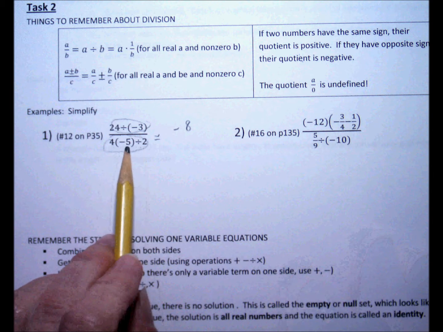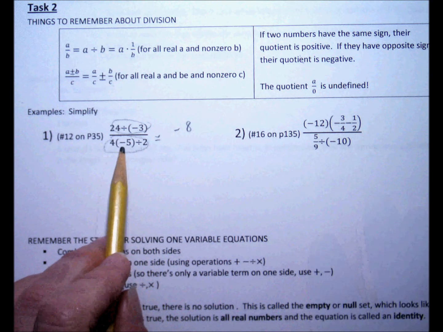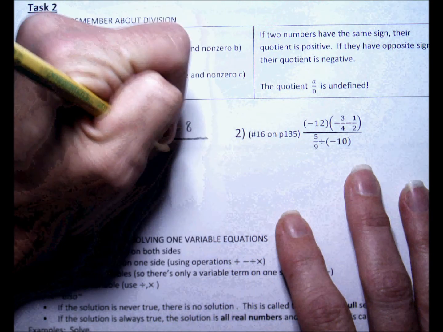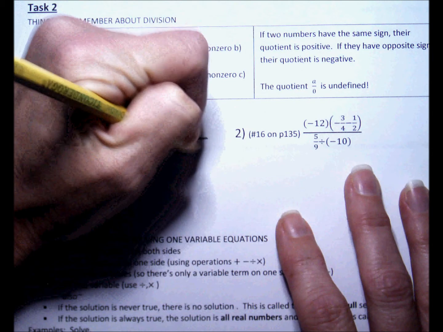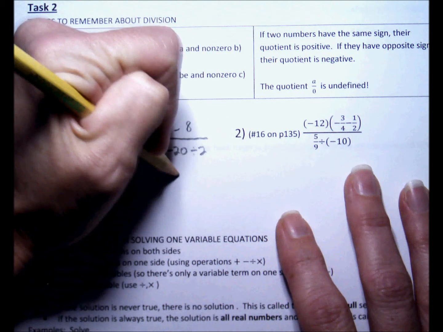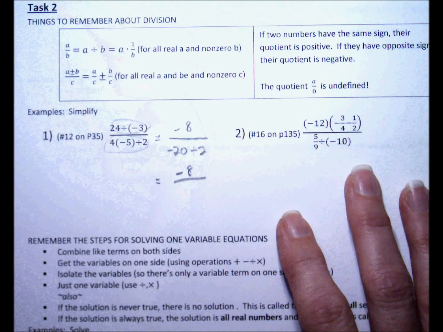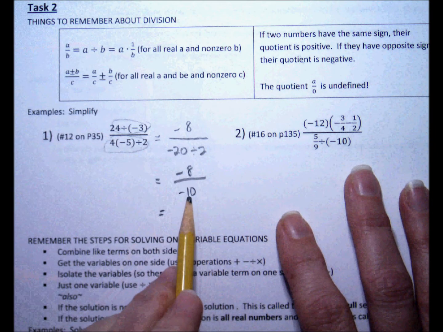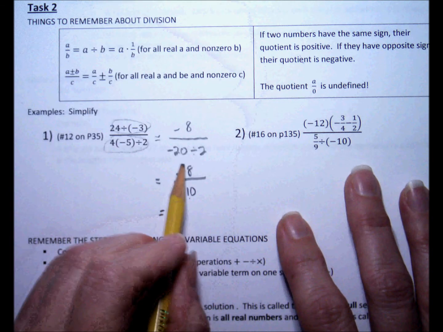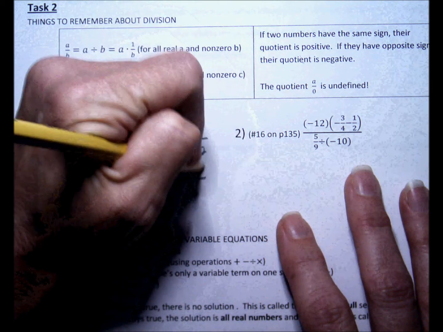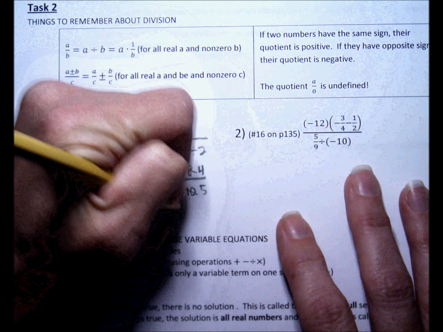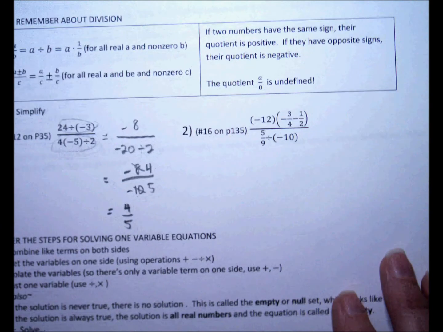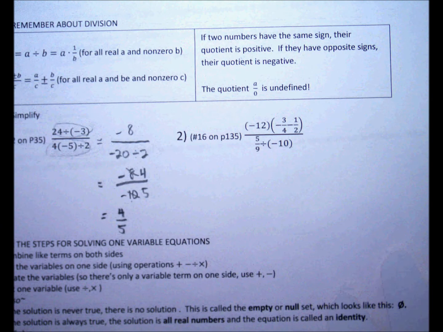Then we've got multiplication and division. We're going to go from left to right, so we're going to do the multiplication first. So that gives us negative 20 divided by 2. Okay, so that gives us negative 8 over, well, negative 20 divided by 2 is negative 10. A negative over a negative is a positive, so this is 8/10, but we could also reduce this to 4 over 5. So this is positive 4/5.